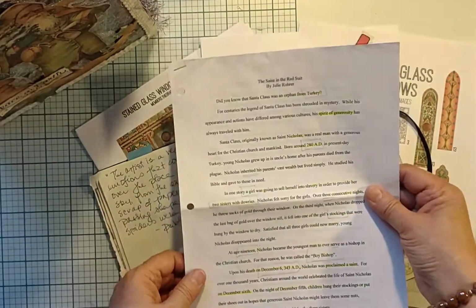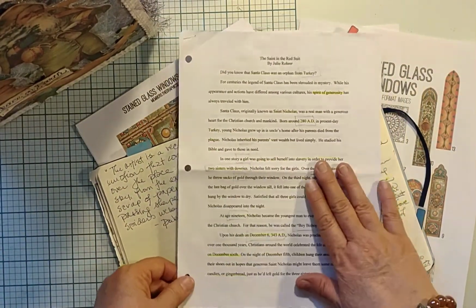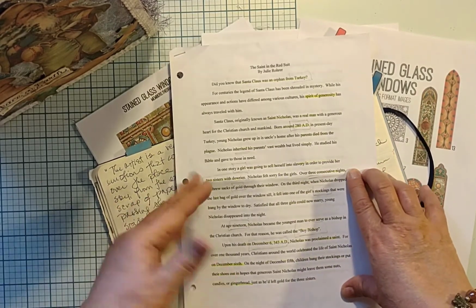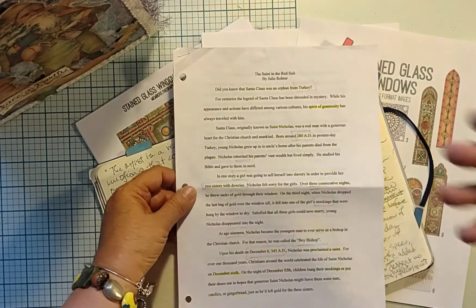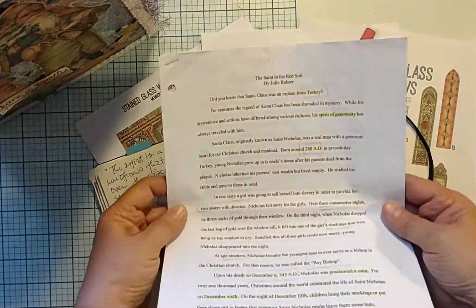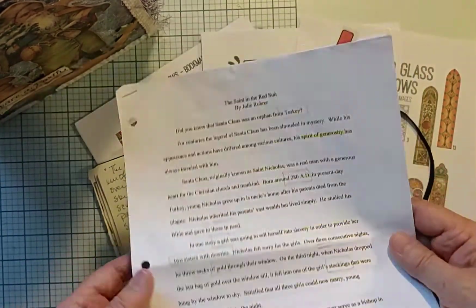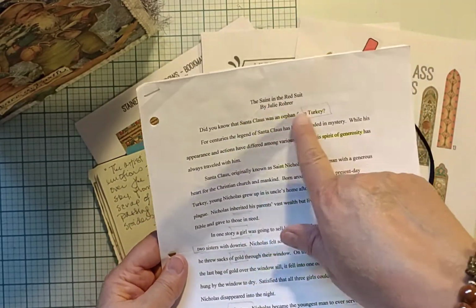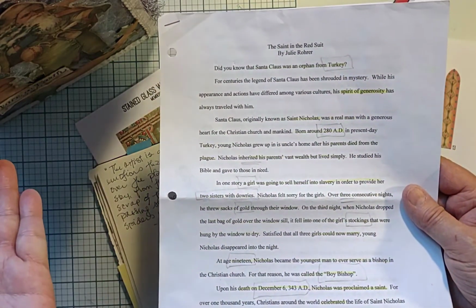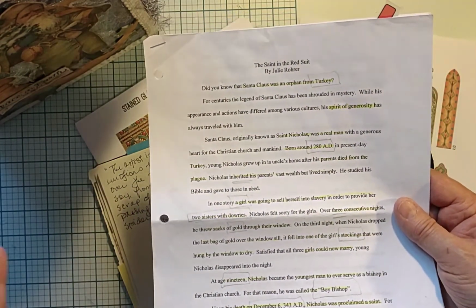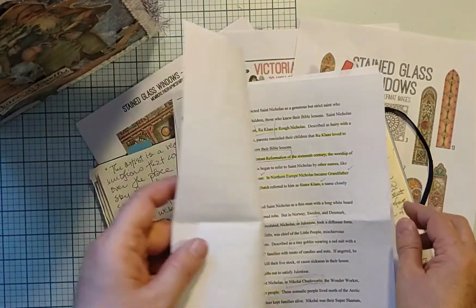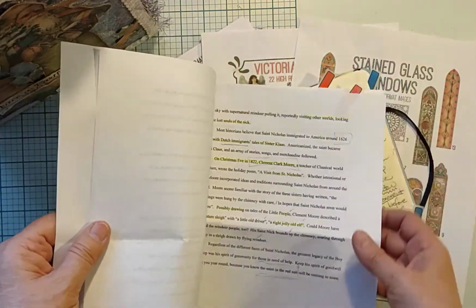And this particular journal started with a paper I had written about probably 15 years ago or so for a class I was taking for recertification credit, because at the time I was a teacher. Now I'm a former teacher. I'm not teaching. I don't have my own classroom anymore, except YouTube. But the paper, I titled it The Saint in the Red Suit. And it was on the history and origins of St. Nicholas. And so this particular journal really had been thought out a lot already.